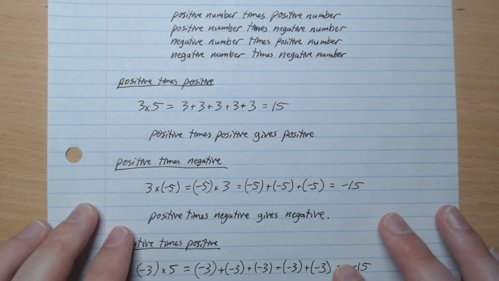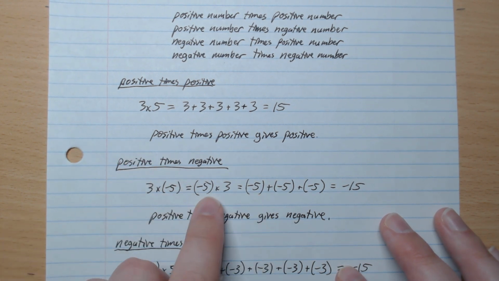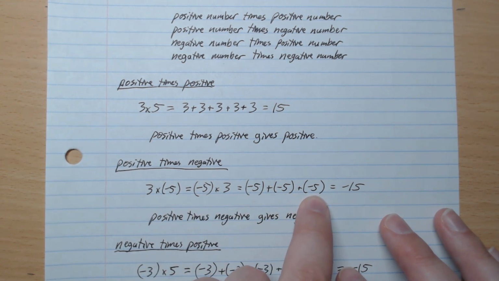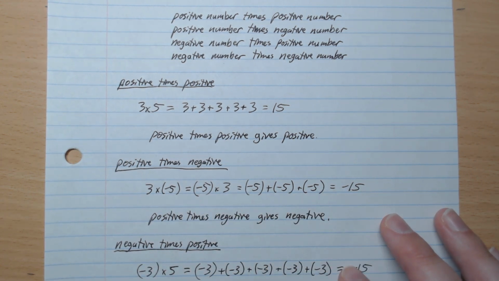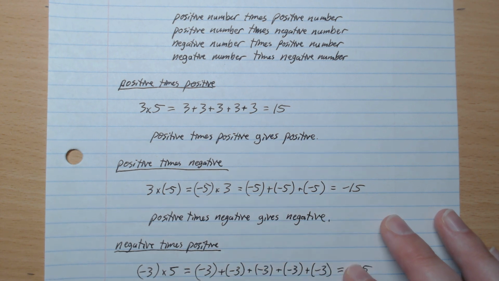Positive times negative. So here we have 3 times negative 5. We can rewrite that as negative 5 times 3. So that's negative 5 plus negative 5 plus negative 5, which gives negative 15 as such. So a positive times a negative gives a negative, like that.